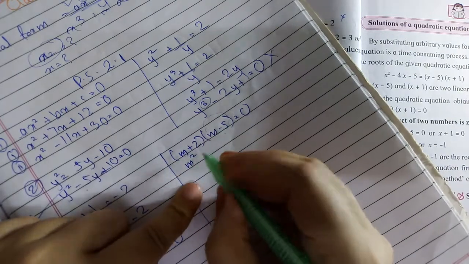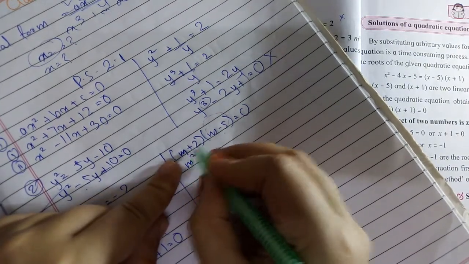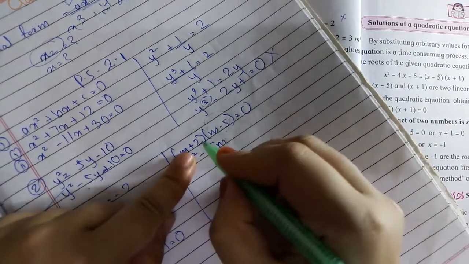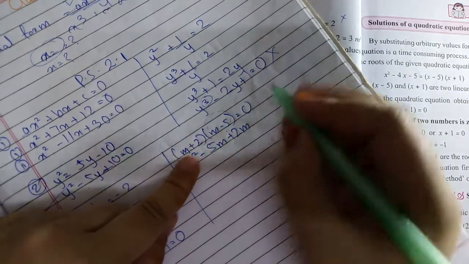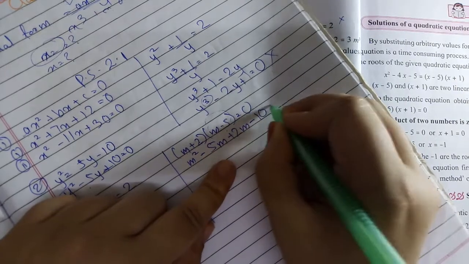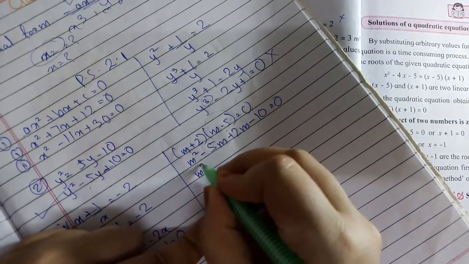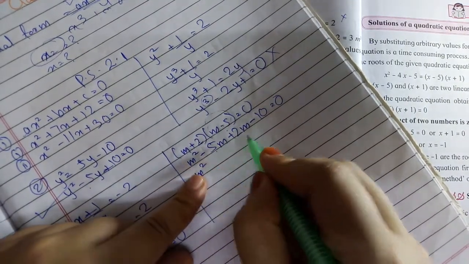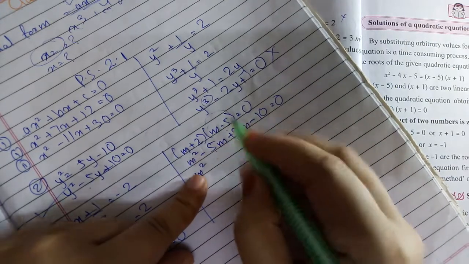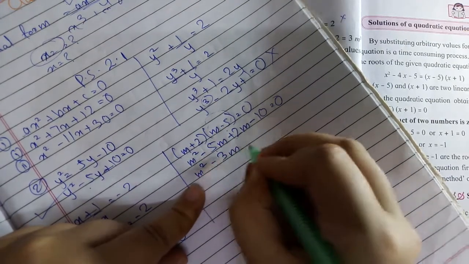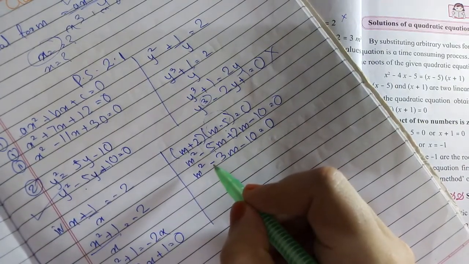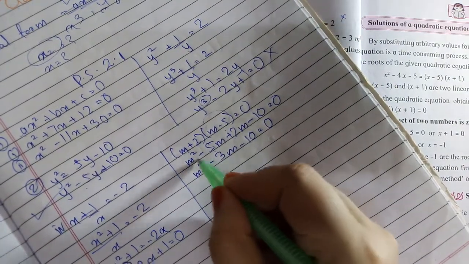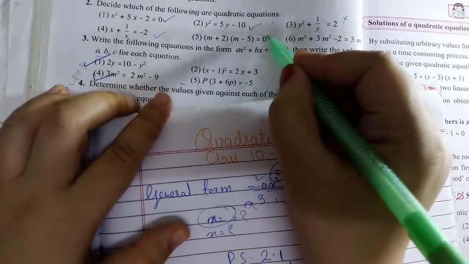So m into m is m square, minus m into 5 is minus 5m, 2 into m is plus 2m, then 2 times 5 is 10, but the sign will be minus, is equals to 0. So this will be m square minus 3m minus 10 is equals to 0. So student, in this question also the degree of the variable is 2. So this is also a quadratic equation.